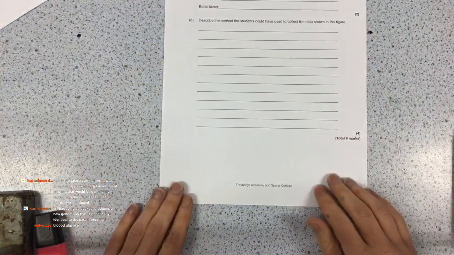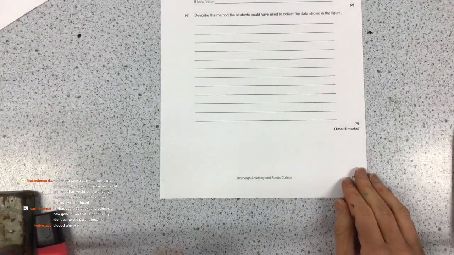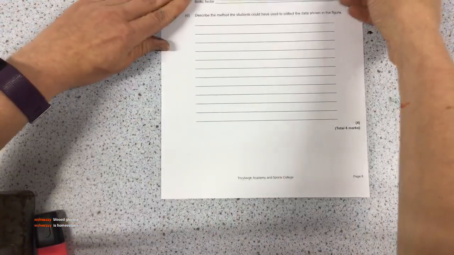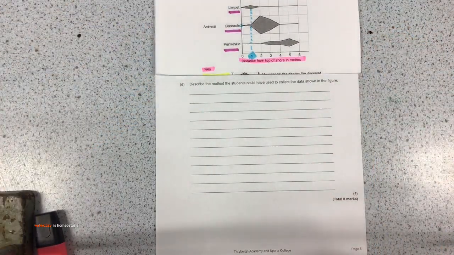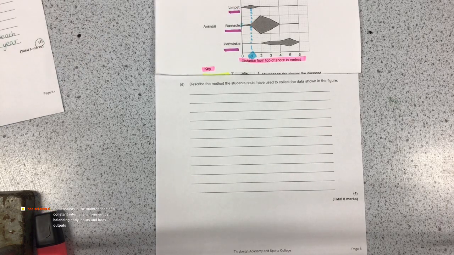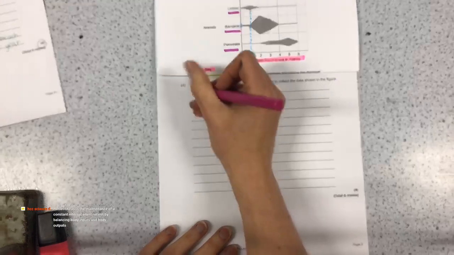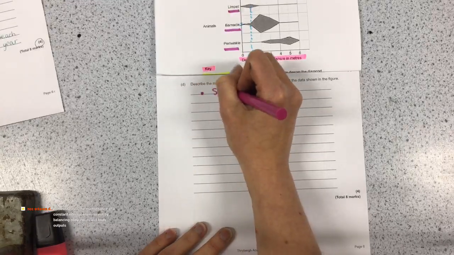And if we have a little look, we get our link. It asks, we're going to concentrate on this top part of the question, which is describe the methods the students could have used to collect data from this figure. So we'll put our figure back on a little bit. Now, in this question, they're asking you to determine how to collect the data. So the first thing we need to do anywhere where we're looking at living organisms in their environment is select a location.